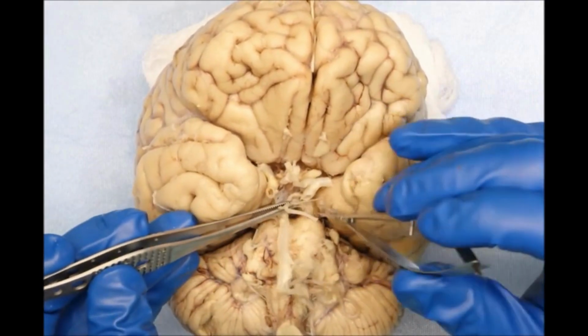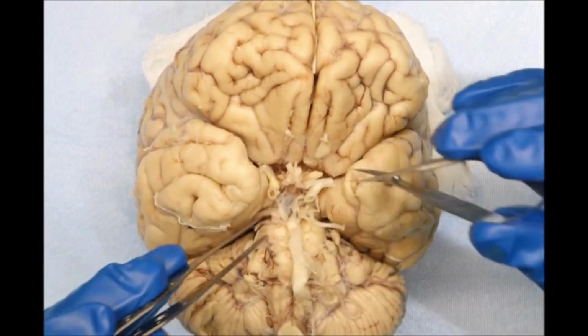Getting those deep thread-like branches.